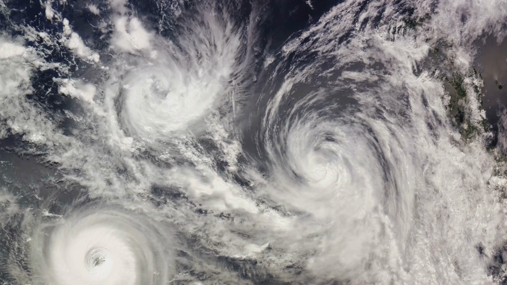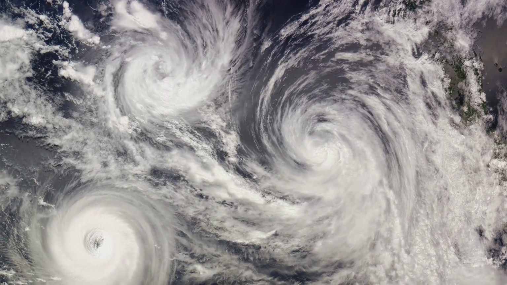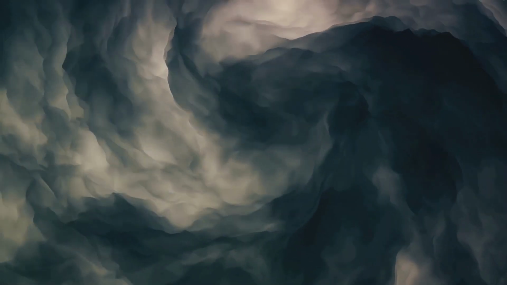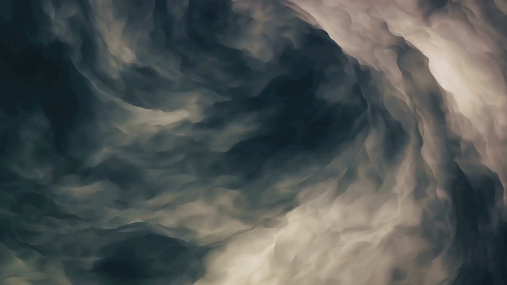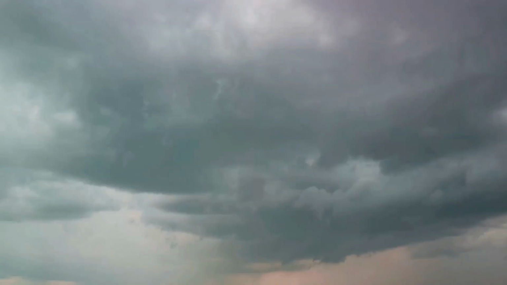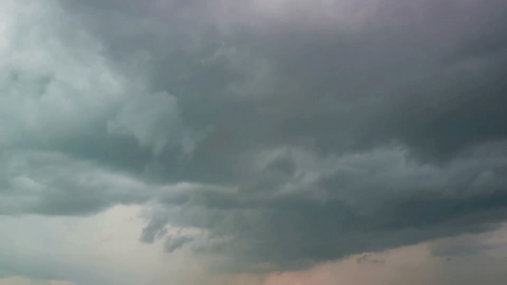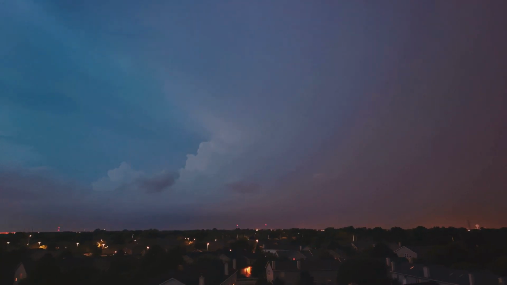Well, it all starts with the rotating storm system high above the Earth's surface. This rotating storm, known as a mesocyclone, is the precursor to a tornado. As the mesocyclone intensifies, it begins to form a rotating column of air that extends downwards, creating the initial funnel cloud. This funnel cloud is not a tornado yet. It's more like a tornado in the making. For it to become a tornado, it needs to touch the ground.